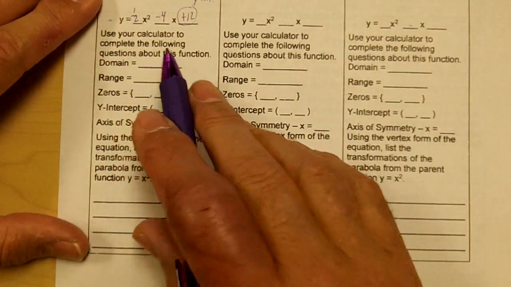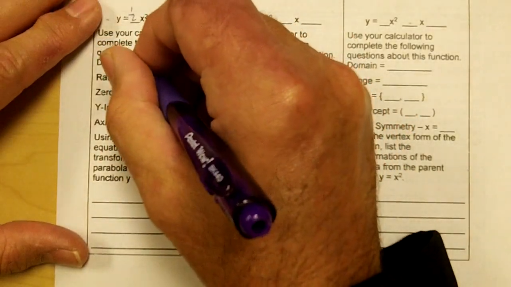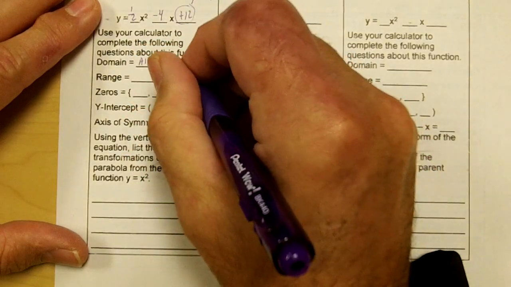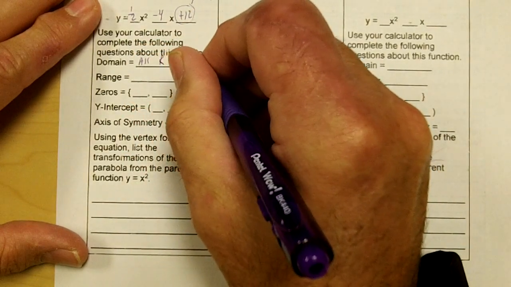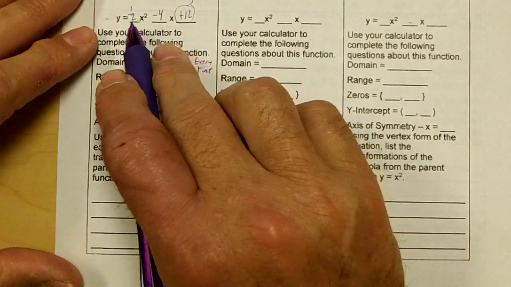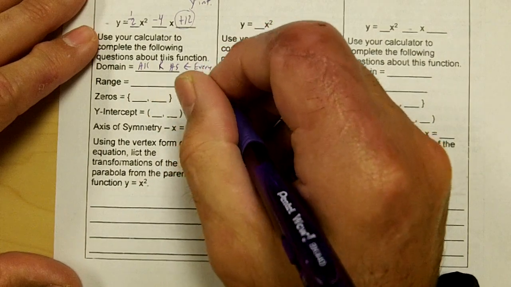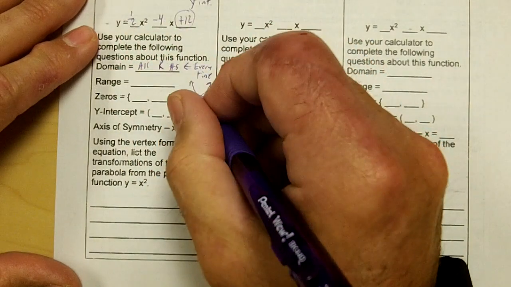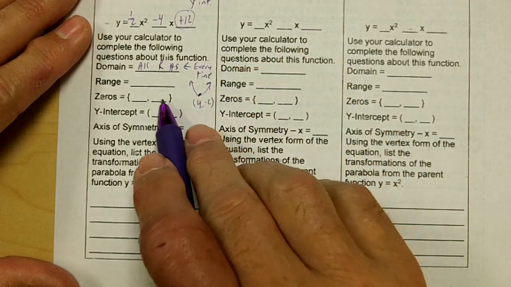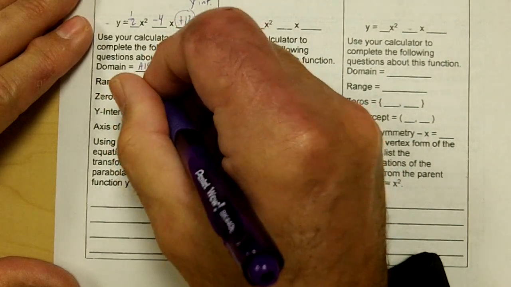Okay, use the calculator to complete the equations about this function. The domain will always be all real numbers. Every single time. All real numbers. Every time. Okay, our a is 1/2. This parabola is going to open up, and the vertex is at 4, negative 2. Okay, so the range is going to be greater than or equal to negative 2.